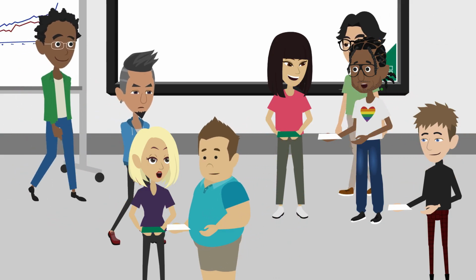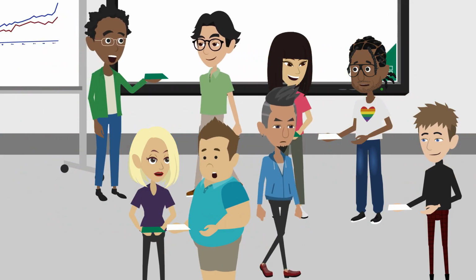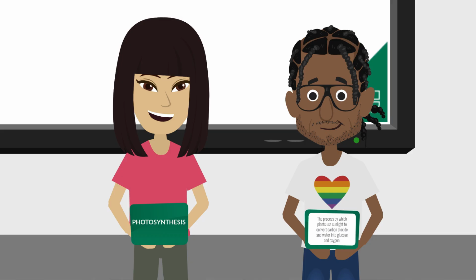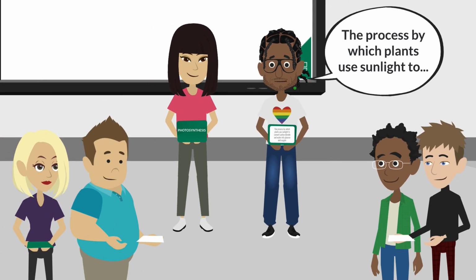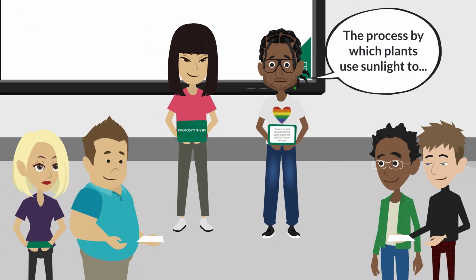Step 3. Have the students move around the room to find the match for their card. Once they've found their match, ask them to stand together. Step 4. When everyone is paired, ask the learners to read the terms and definitions aloud.